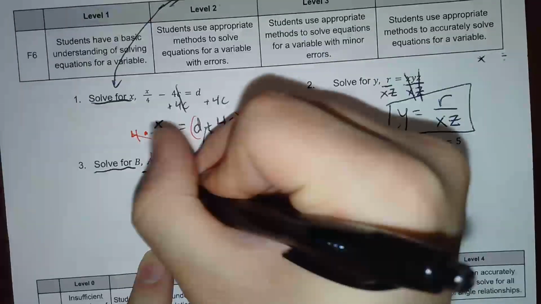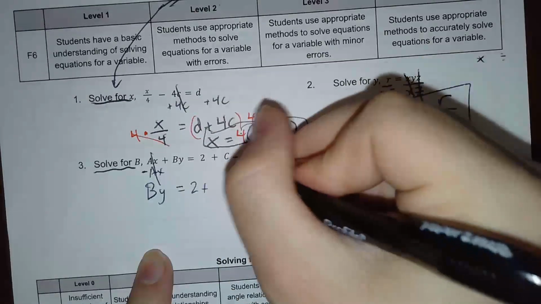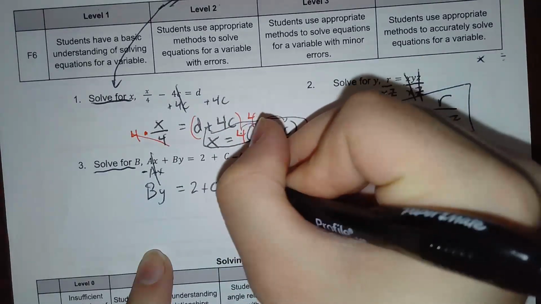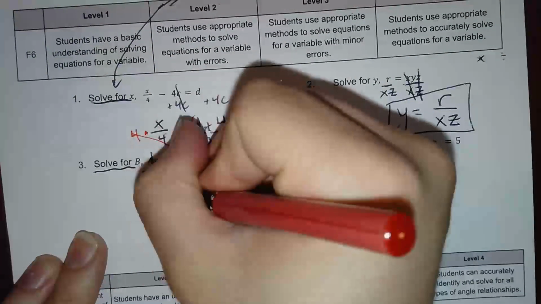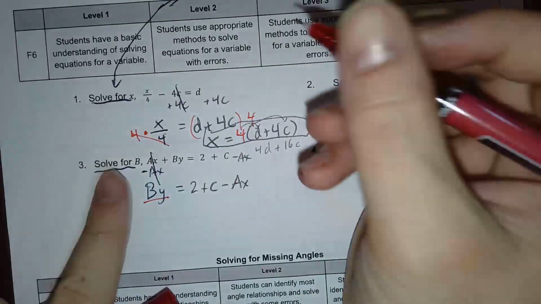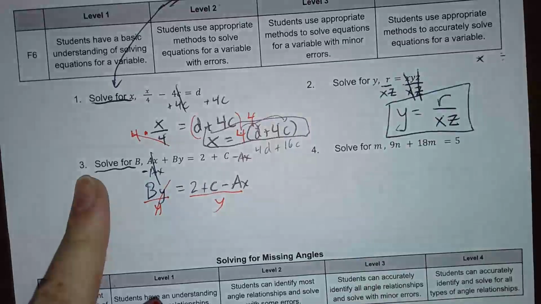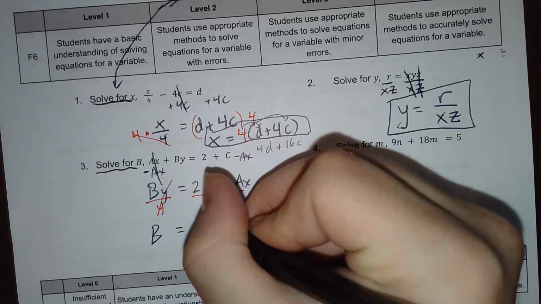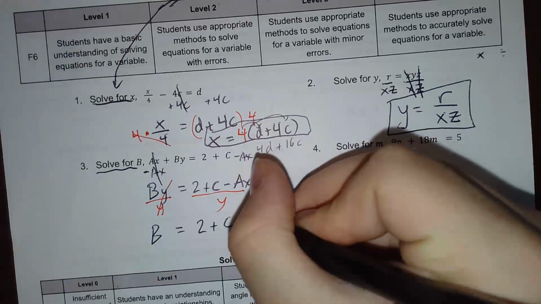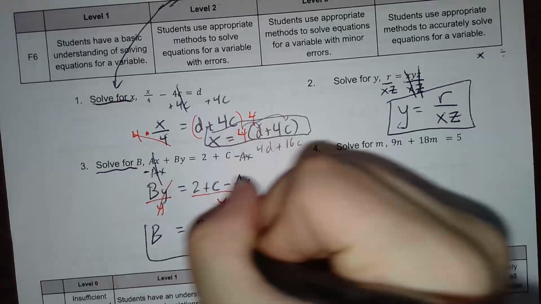That gives me by equals 2 plus c minus ax. And I'll need to get rid of the y. So because I do need to get b by itself, I'll divide by y. Dividing by y gets rid of the y, leaving me with my final answer of b equals 2 plus c minus ax, all divided by y.